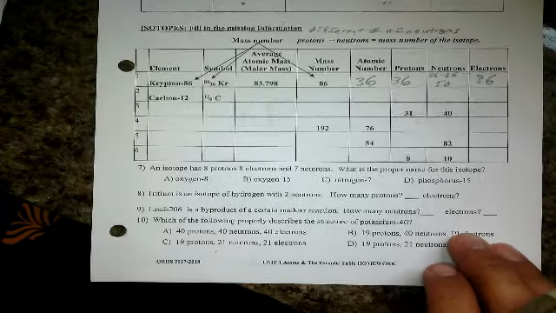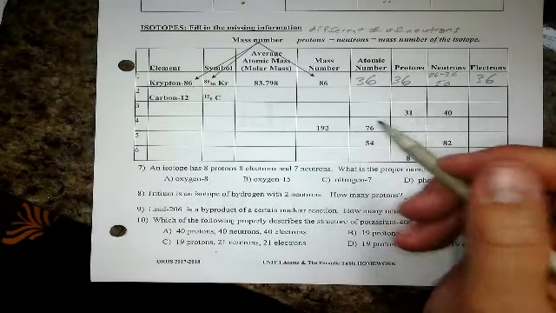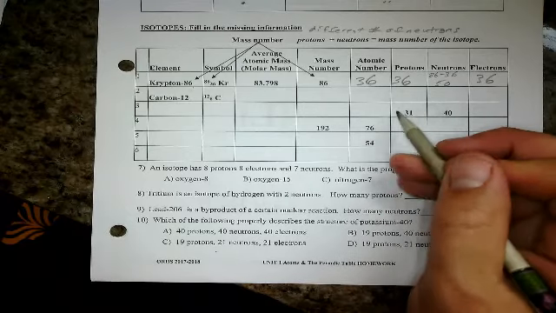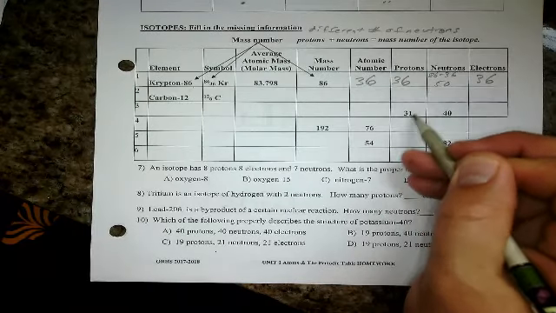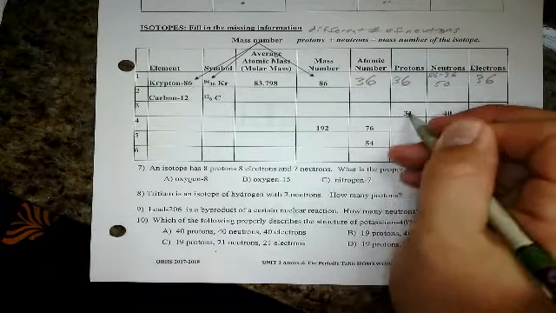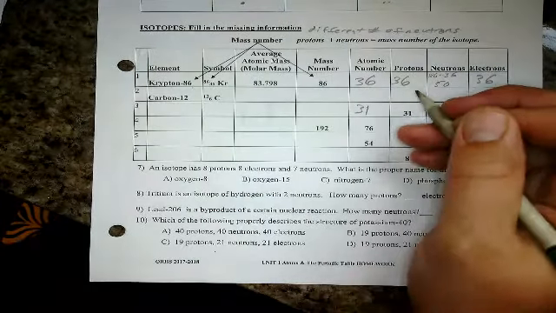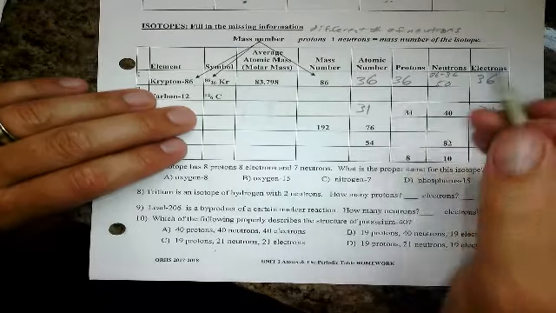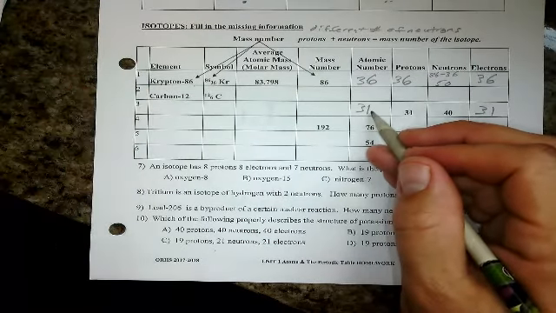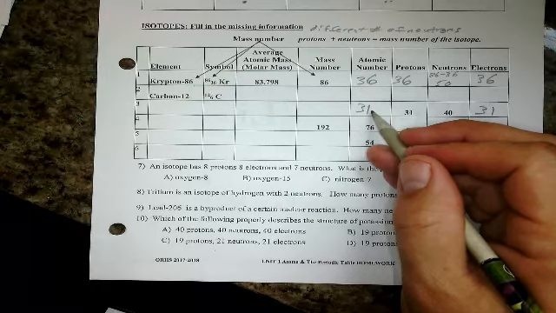Okay, so if we go down, let's do number 3. So here's my protons. Remember, protons are the same as the electrons. They're the same as the atomic number. And because atomic number is 31, I'm going to have to look that up and figure out what element that is.